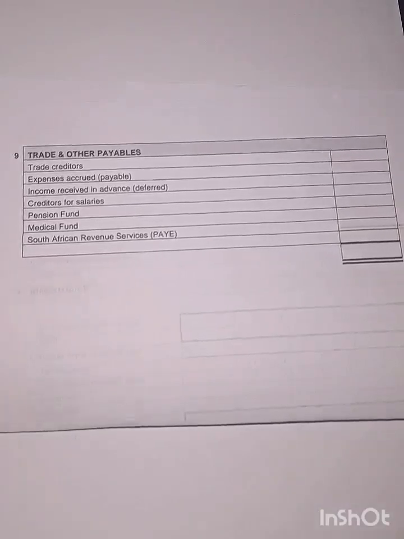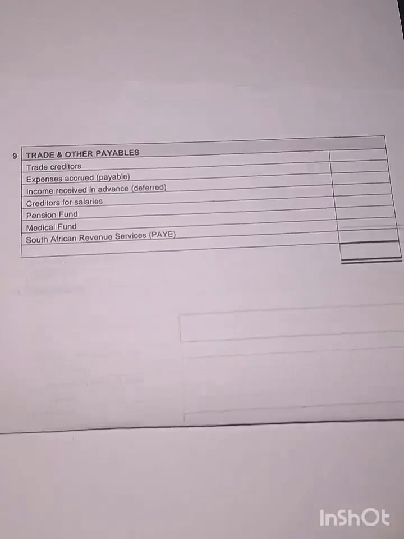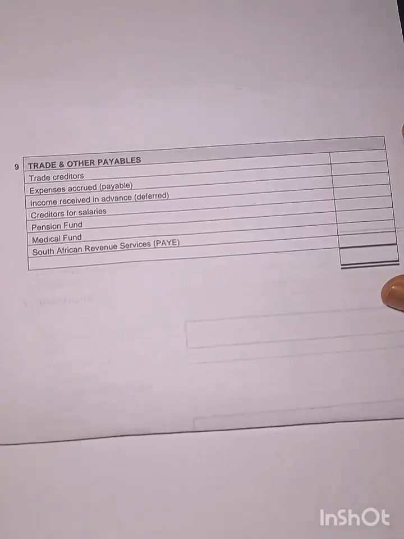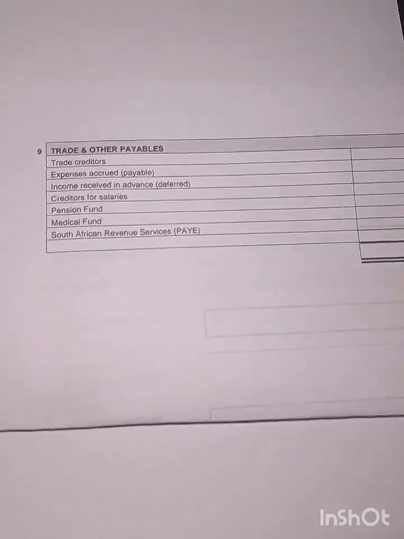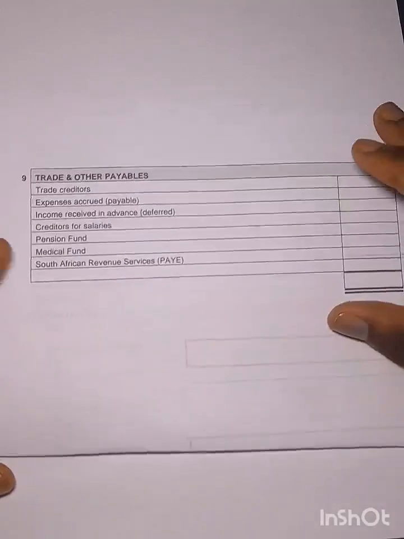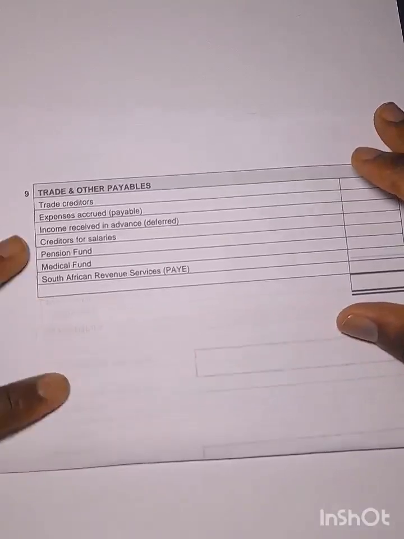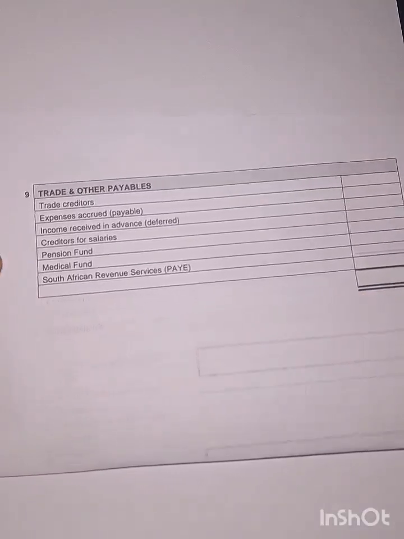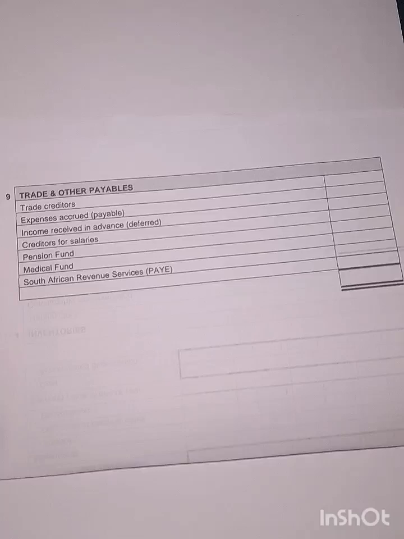So we do not own that amount till we earn it, because the clients can change their minds and say they no longer want to do the service with us, and then it means we're going to have to return that money. That's why it's the income received in advance, the liability. And then creditors for salaries, those are the salaries that are still due that they have to be paid to the employees. And then the pension fund is the deduction from the employee and the employer.